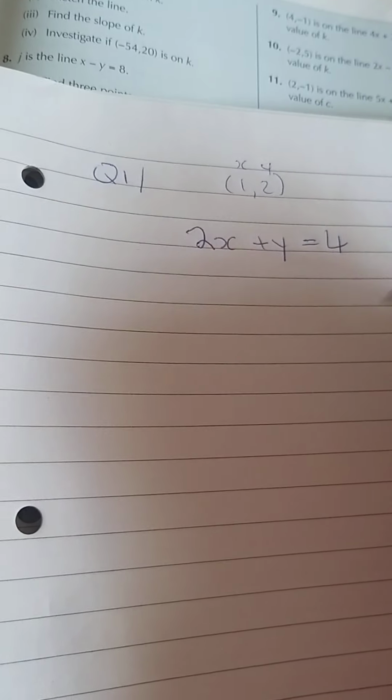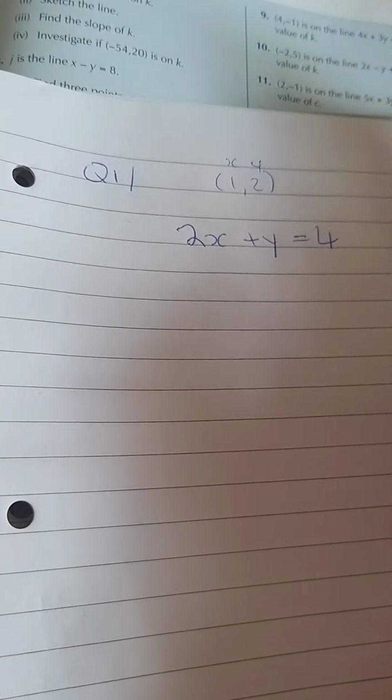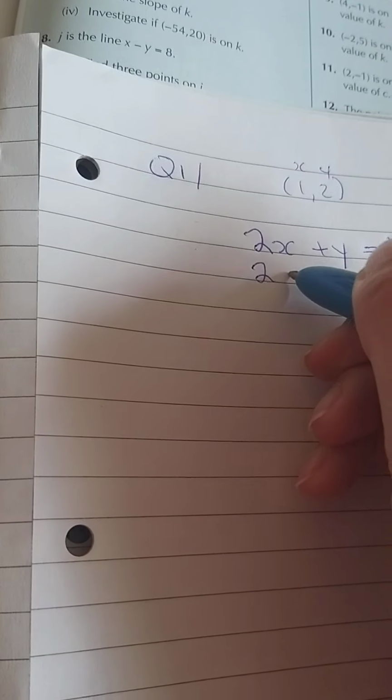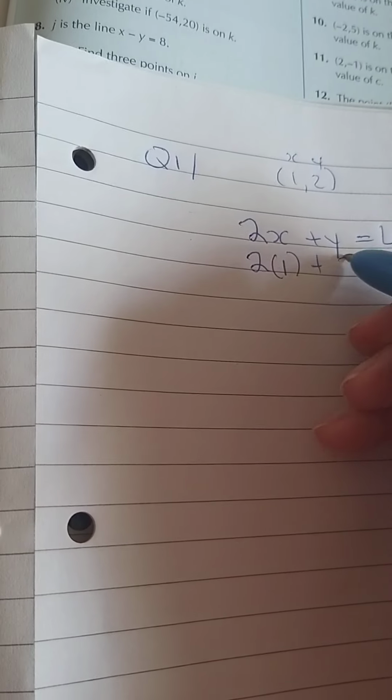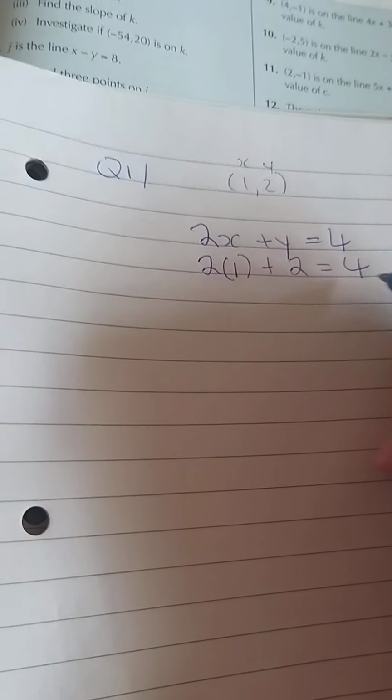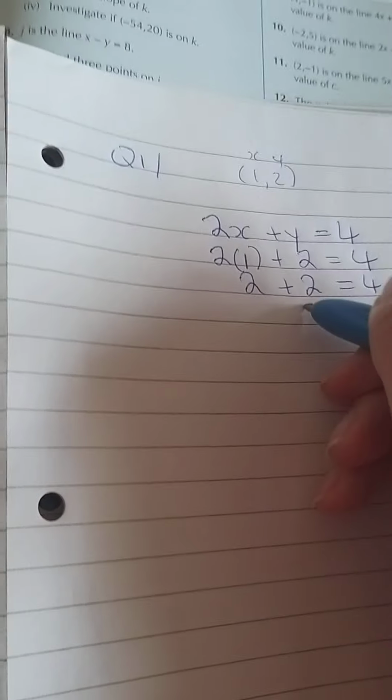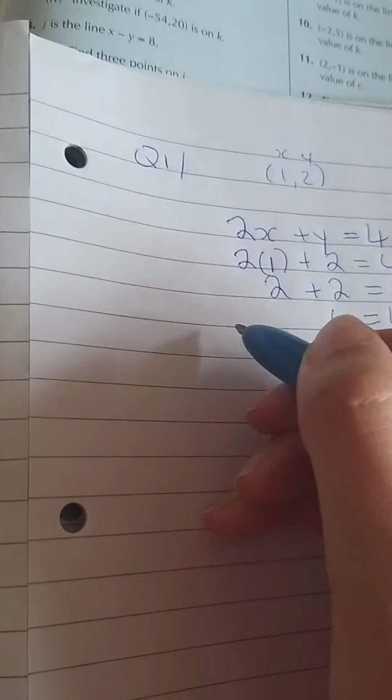So we're going to sub in for x and y, and if both sides are equal, then the line does pass through this point. If it's not equal, then it doesn't. So 2 times 1, x is 1, plus 2 is equal to 4. 2 plus 2 is equal to 4. 4 equals 4.